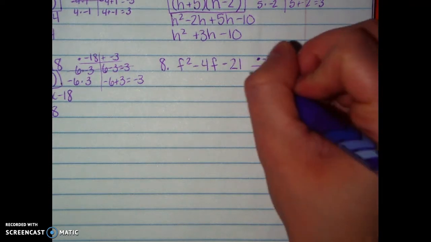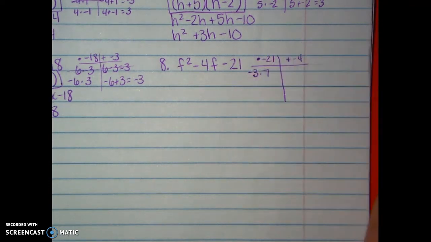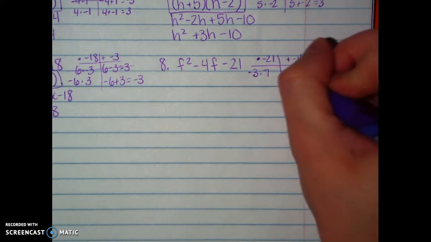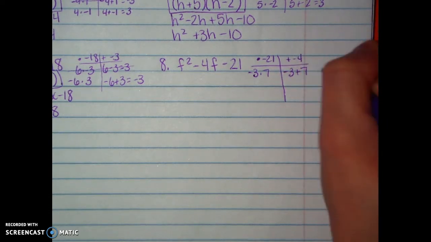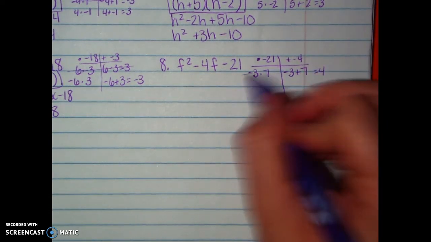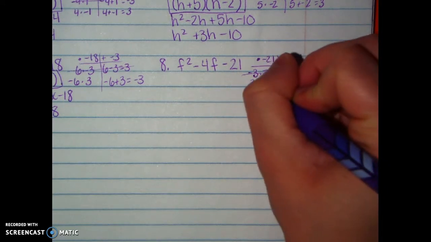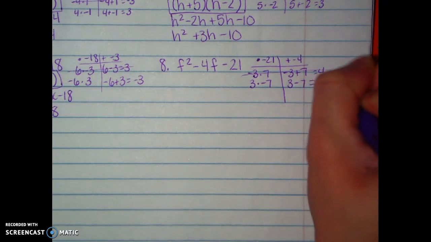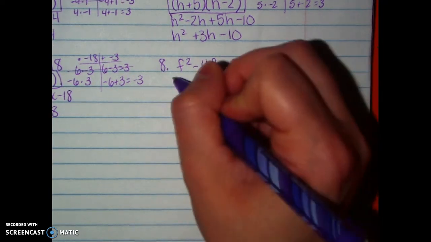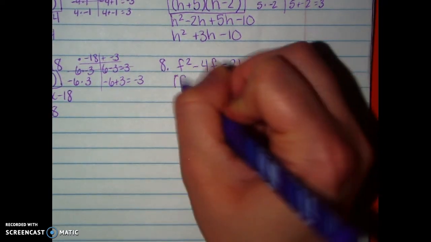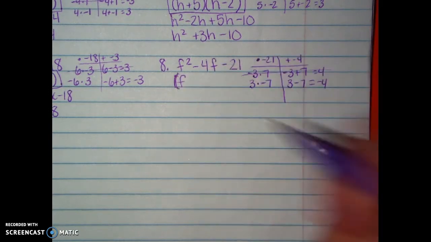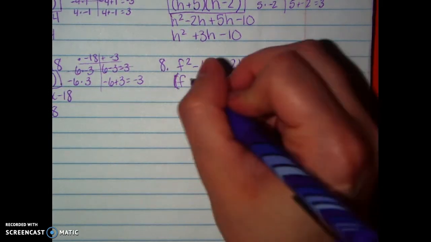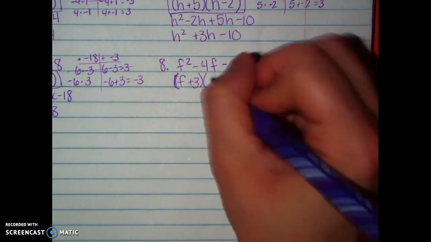So I'm going to try the negative 3 times 7. Negative 3 plus 7 is 4. That's not what I'm looking for. So 3 times negative 7 would be 3 minus 7, which is negative 4. So over here would be f plus 3 and f minus 7.